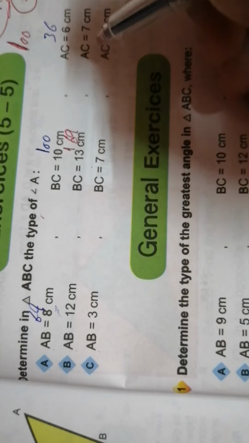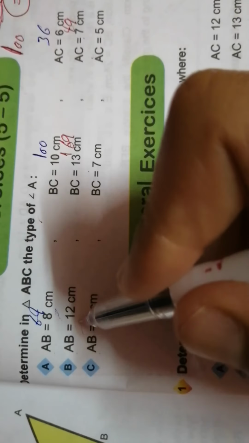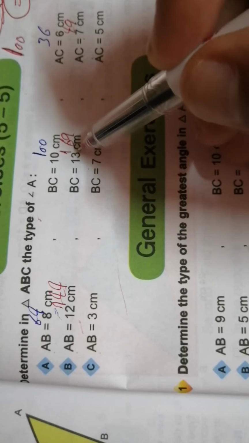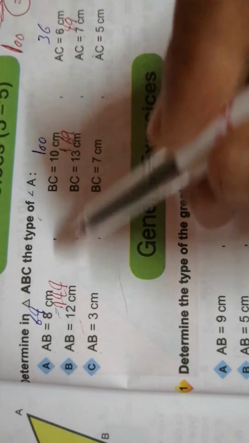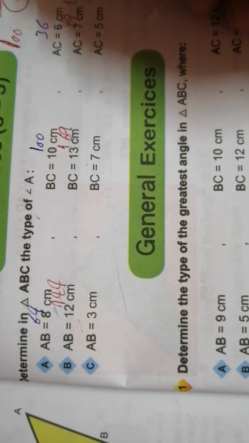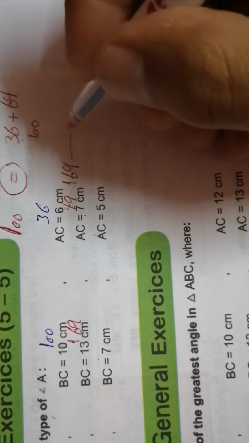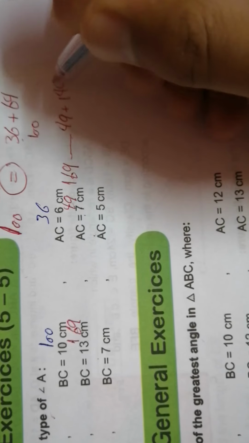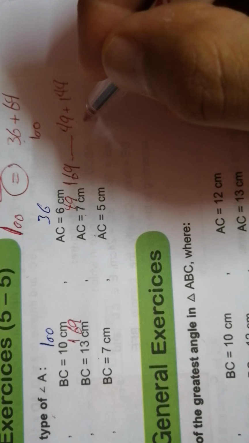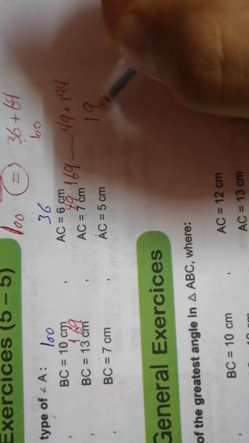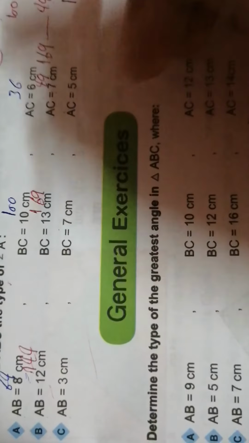169. 7 squared is 49. 12 squared is 144. What is the relation between 169 and the sum of 49 and 144? 49 plus 144 means 193. 193 is more than 169, so the square of the longest side is less, which means it's an acute angled triangle.